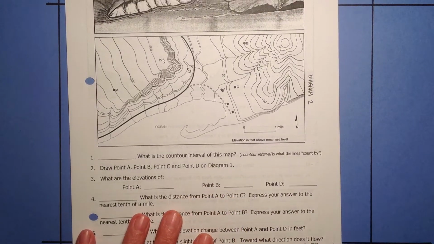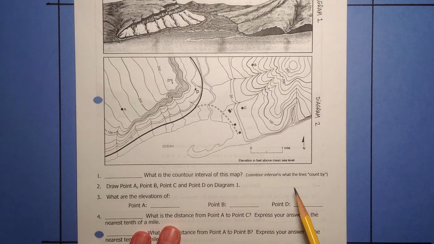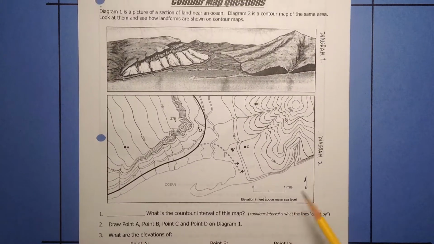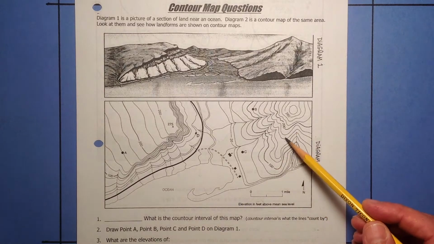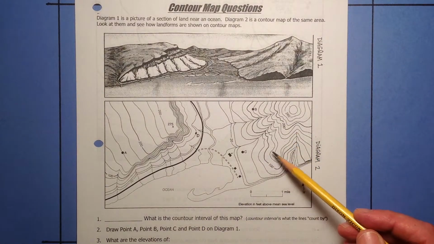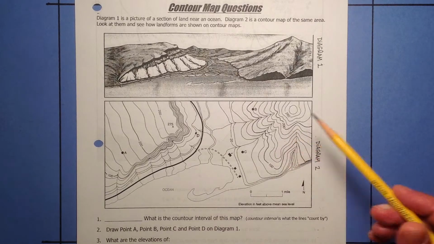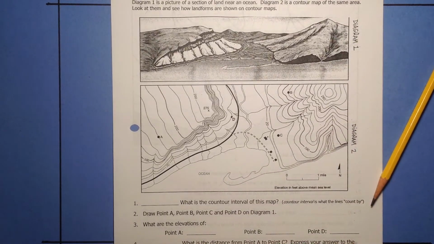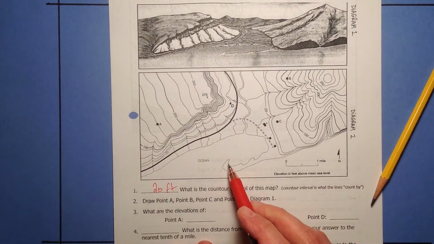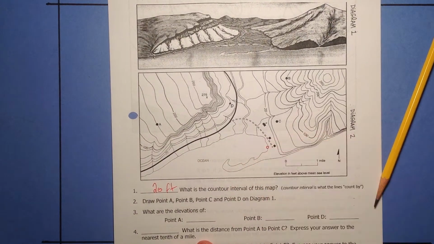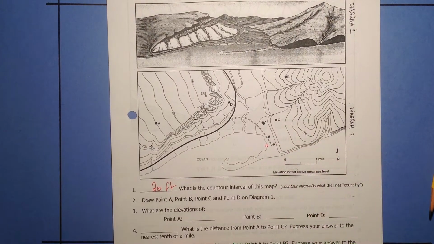What is the contour interval of this map? Contour interval is what the lines count by. Oftentimes it says it. It is elevation in feet. Now you can look, that's 100, that's 200, so you can count them out and figure it out, and it ends up being 20 feet: 120, 140, 160, 180, 200. Therefore, it is 20 feet. You also can use the ocean: this line here is 0. That's sea level, so you can also count from there up to 100.